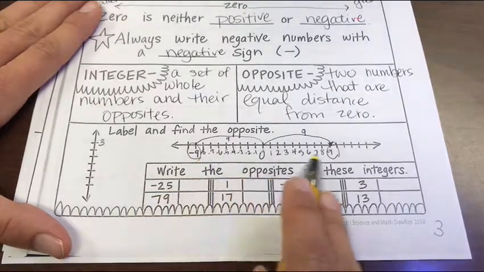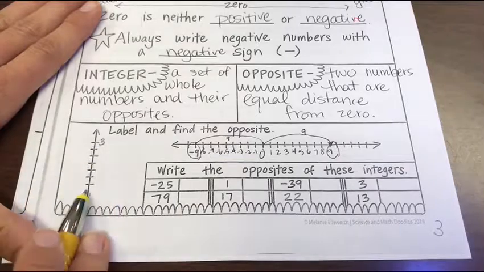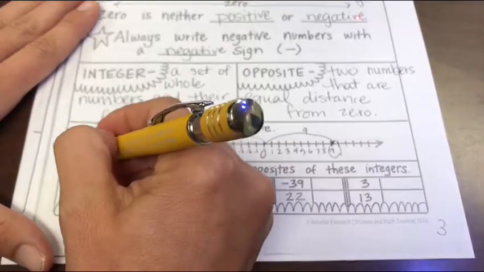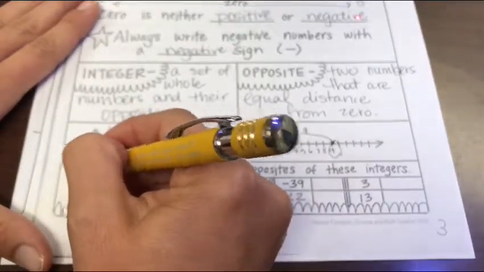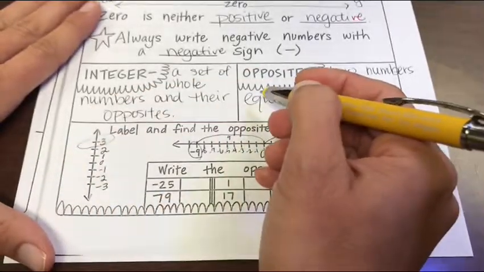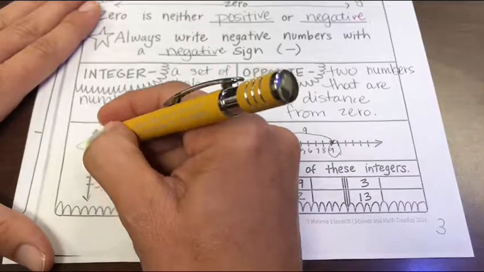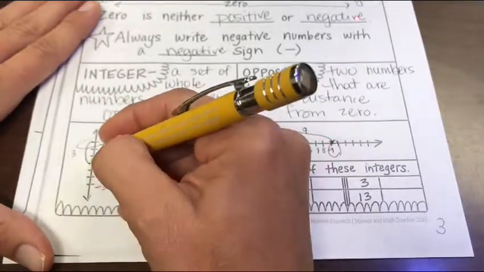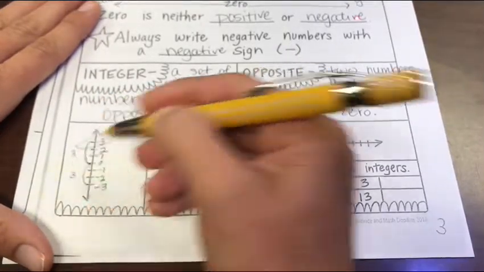All right, so that's a horizontal number line. This is a vertical number line. So as we're moving down, we're getting smaller and smaller numbers. So if we're finding the opposite of 3, since that's 3 jumps from 0, we're going to do 3 jumps from 0 this way as well.